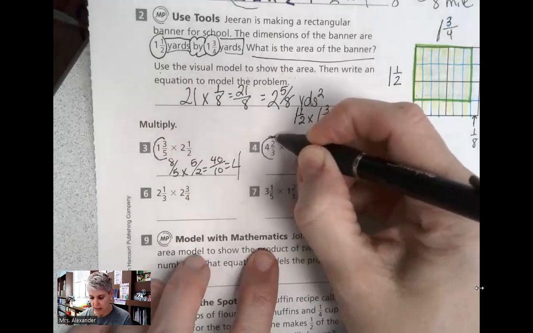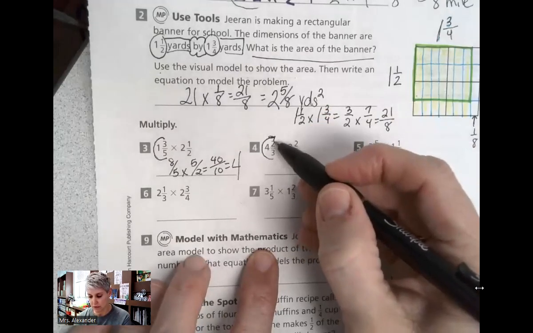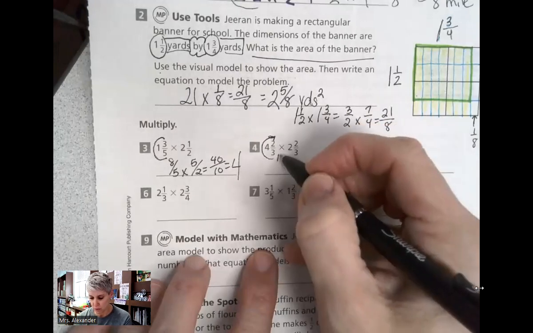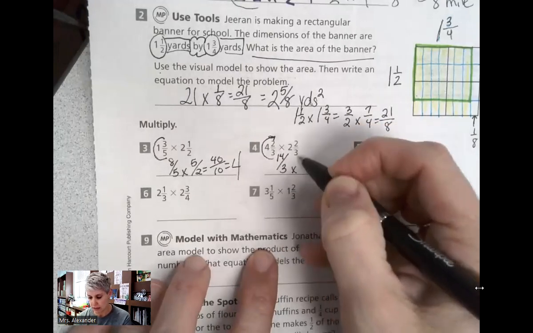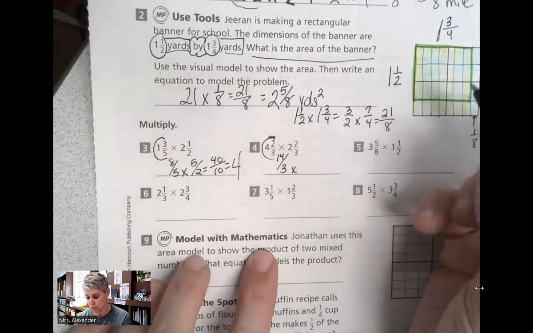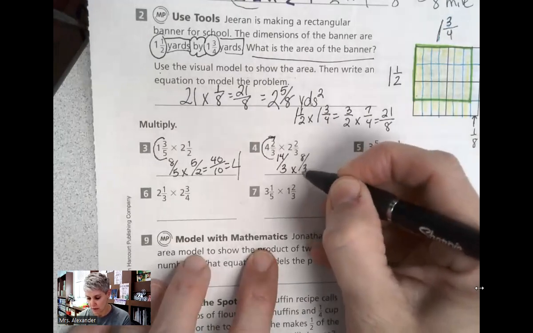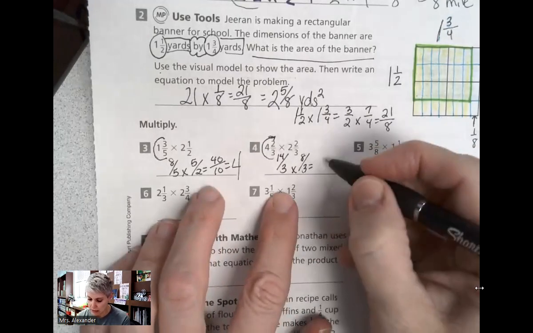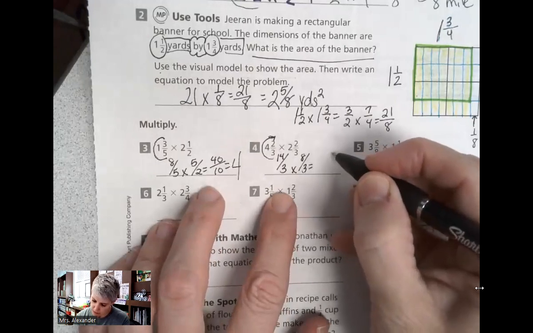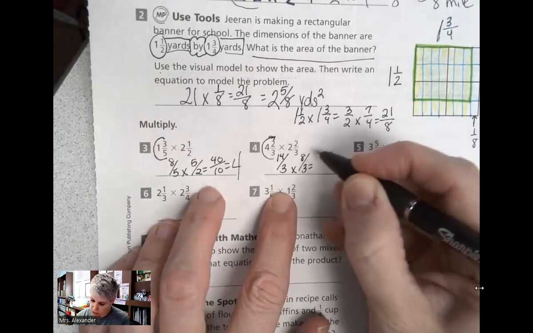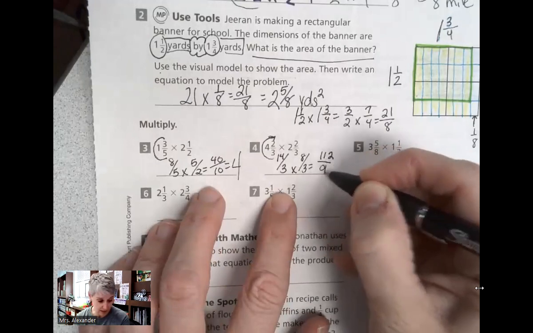So Columbia C, 4 times 3 is 12, plus 2 would be 14/3, times 3 times 2 plus 2, 8/3, which would give us, let's see, 8 times 4, 32, 8, 112/9.